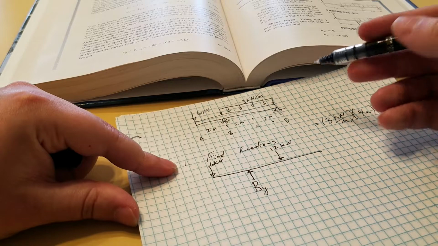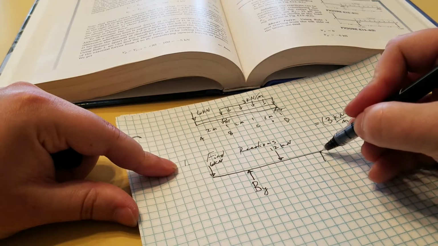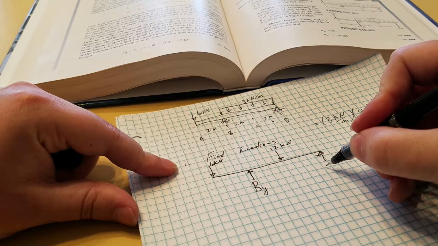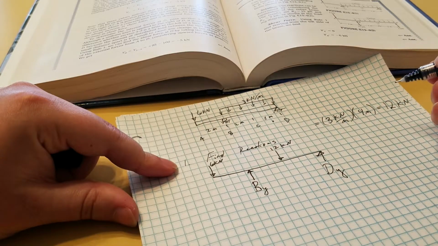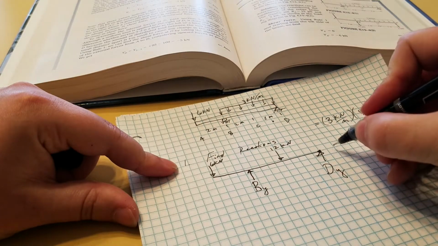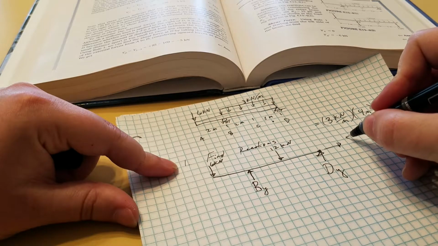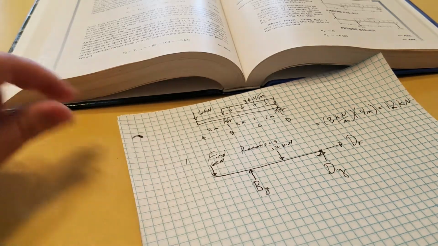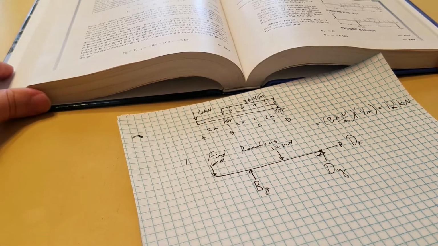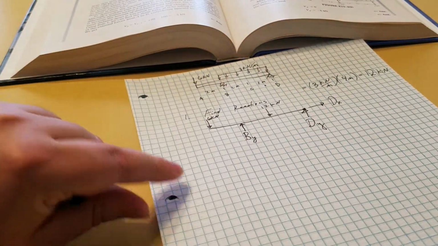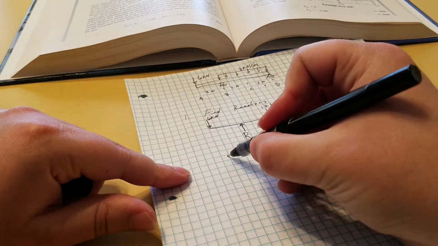And now I've got support at point D, which is, let's say Dy. And it's a hinge joint here, so I'm going to have a Dx. Cool. So first thing I'm tempted to do is sum of forces in the x.